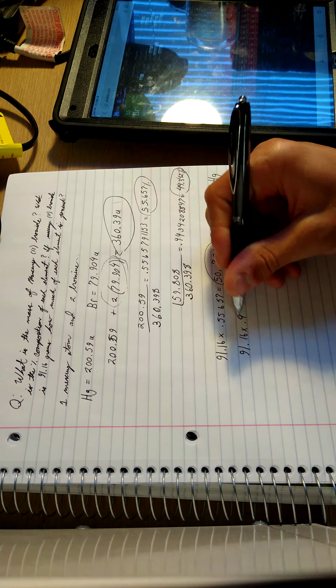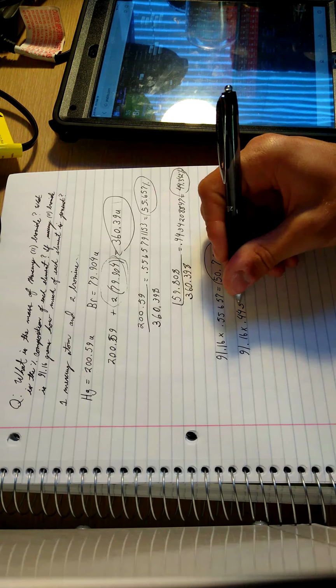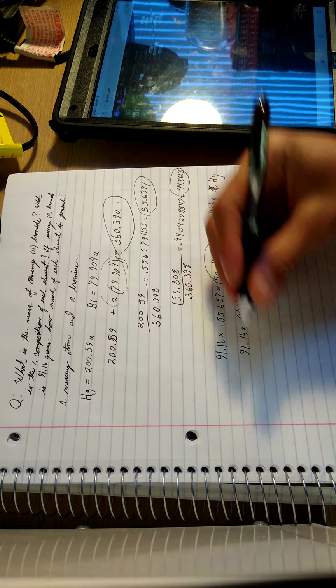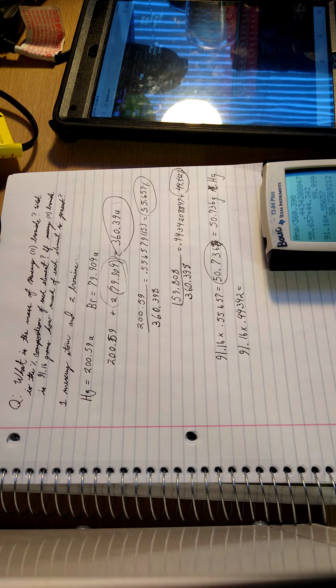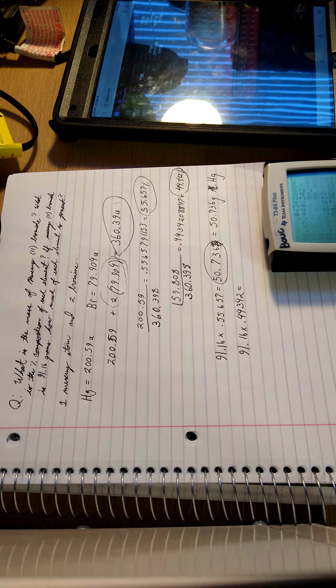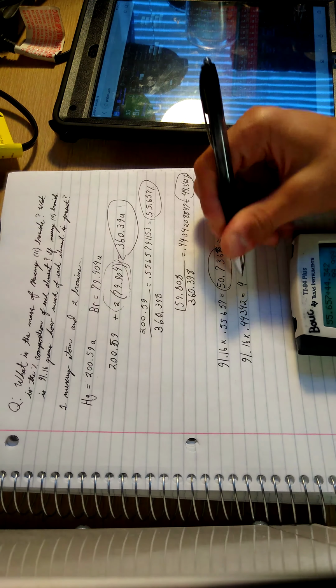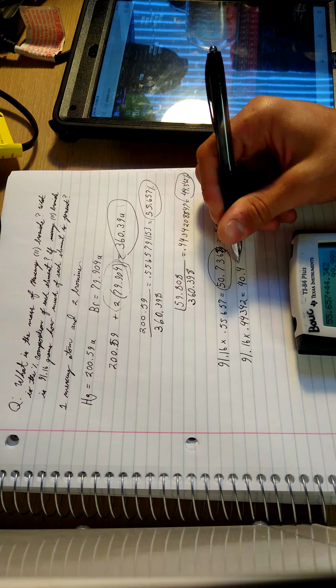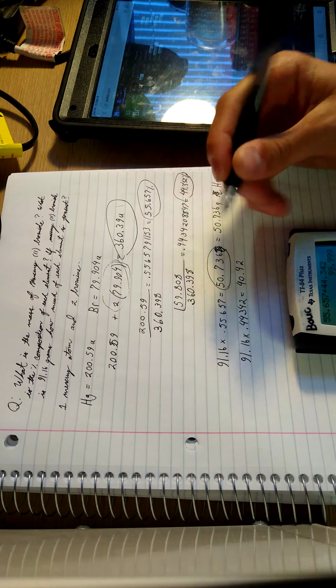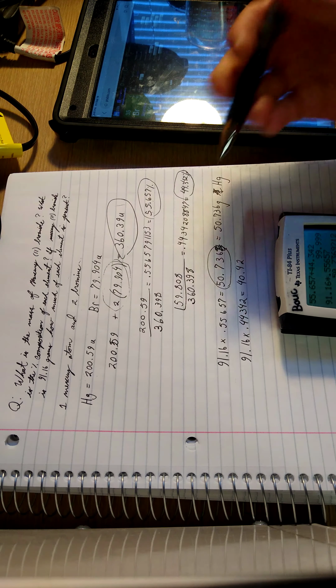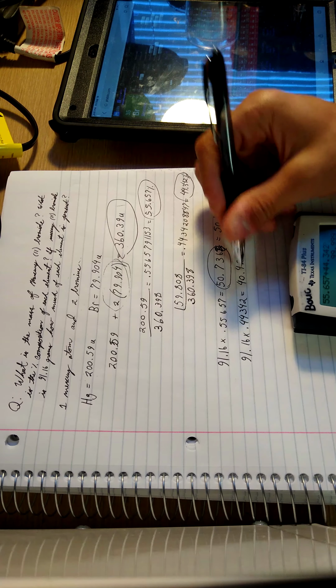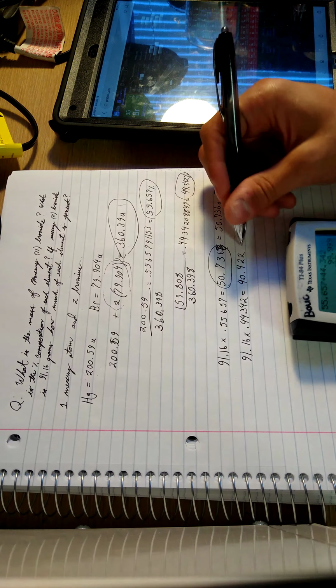So take 0.44342 and multiply that. 91.16 times 0.44342 gets you 40.42, and then again to the fifth significant figure, you get 40.422.